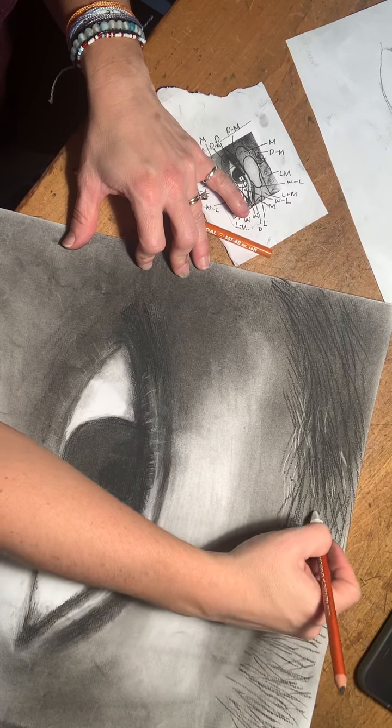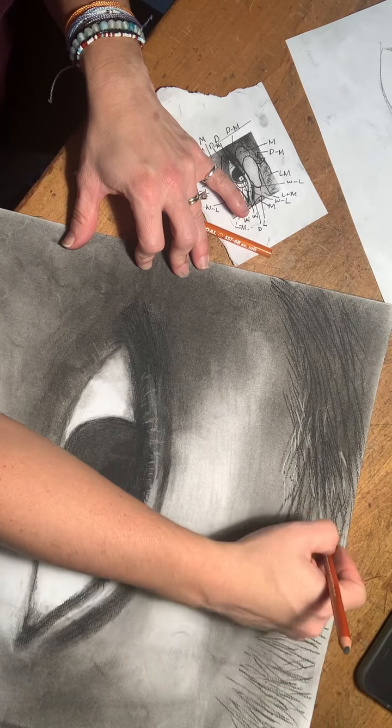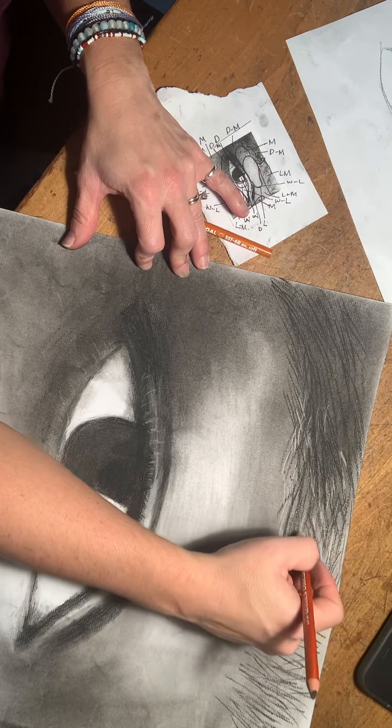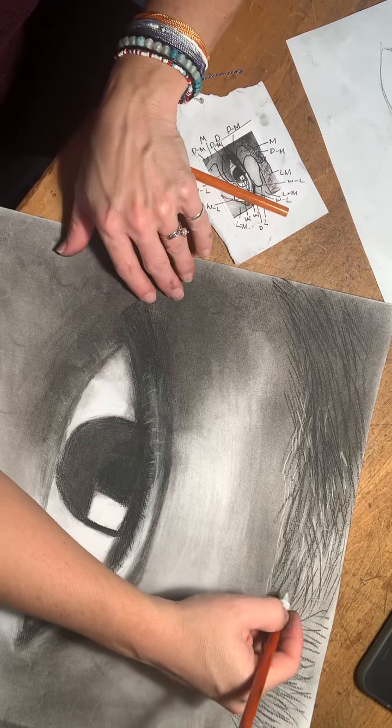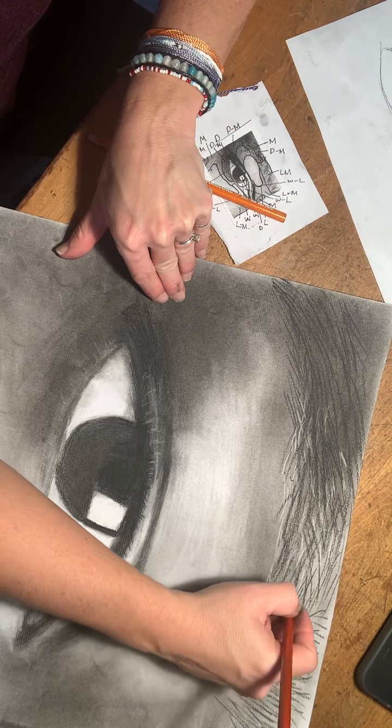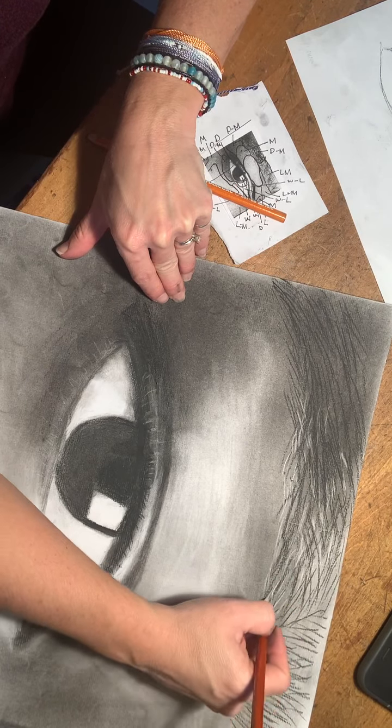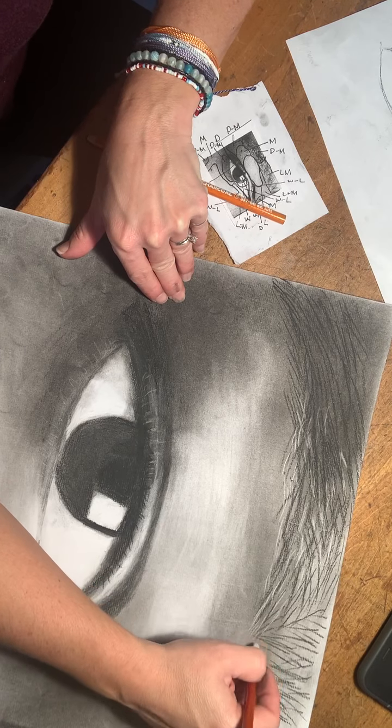So I'm just going through here, adding in a little bit of that texture. Again, it depends on what it looks like on your page for how much of the white you add in, if it's more specked, or you can see more specks in it.